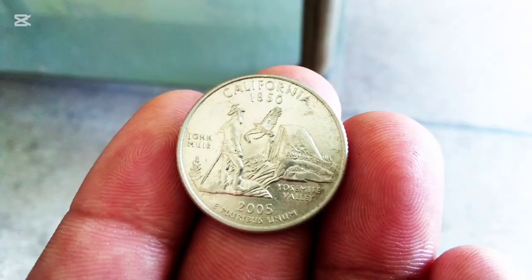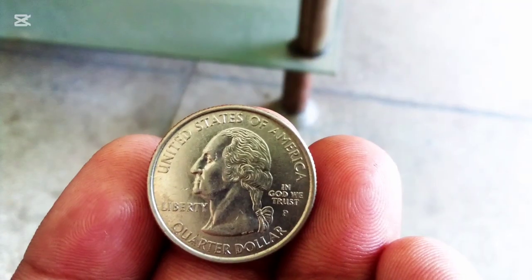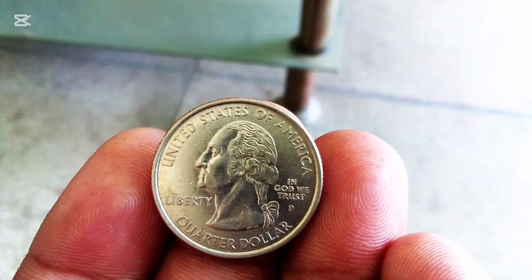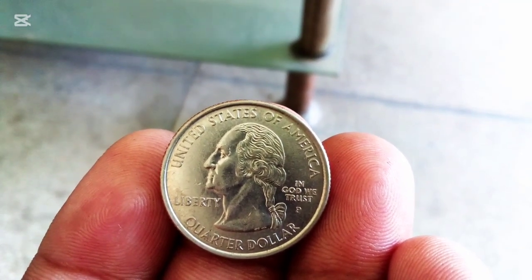But what about collectors? Well, the circulated versions are generally worth their face value. However, uncirculated and proof versions can fetch higher prices, especially if they're in pristine condition. Like any collectible, there are rare varieties and errors to keep an eye out for.